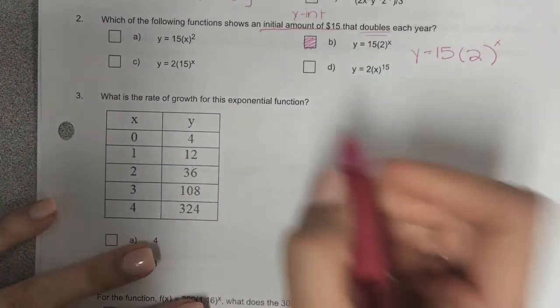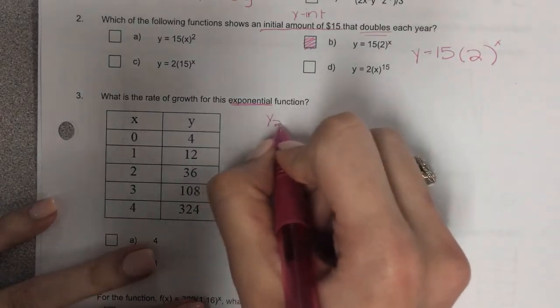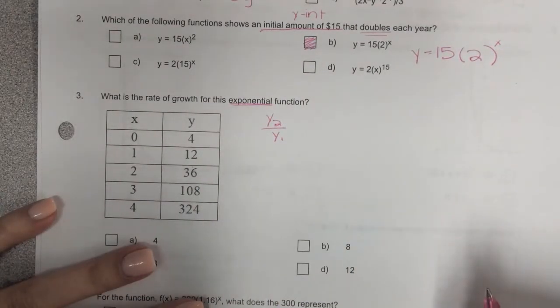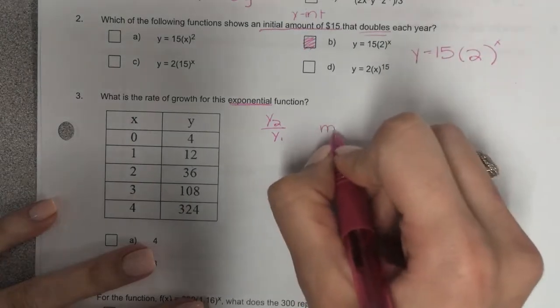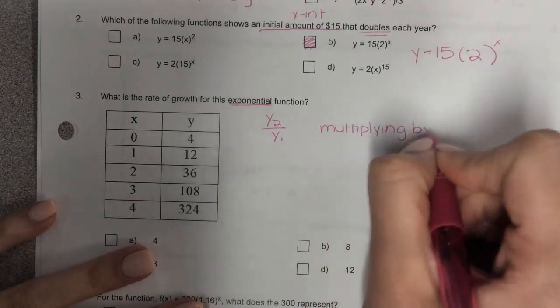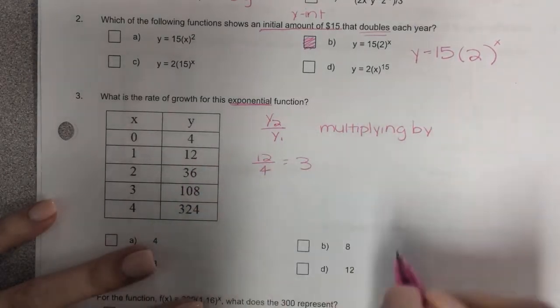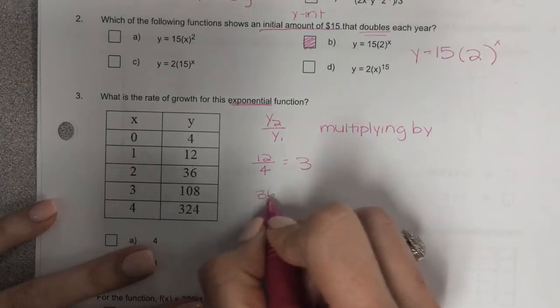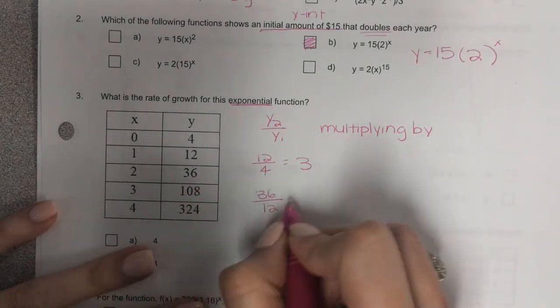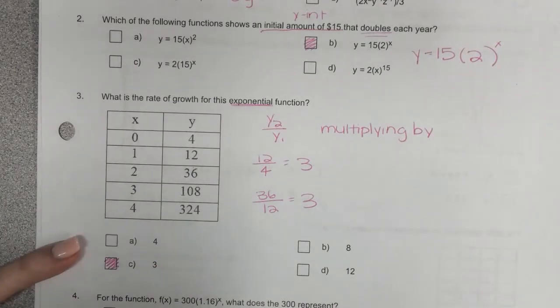What is the rate of growth for this exponential function? So guys, this means you're taking your y2 divided by your y1. What is it that you're multiplying by? So if we take 12 divided by 4, we get 3. If we take 36 divided by 12, you get 3. Your rate is 3 each time.